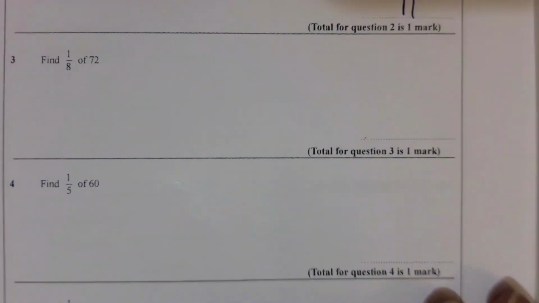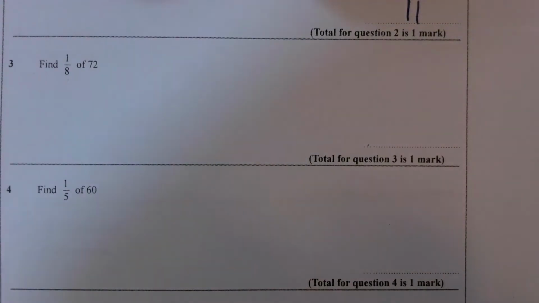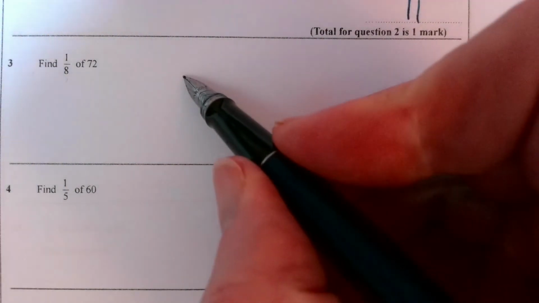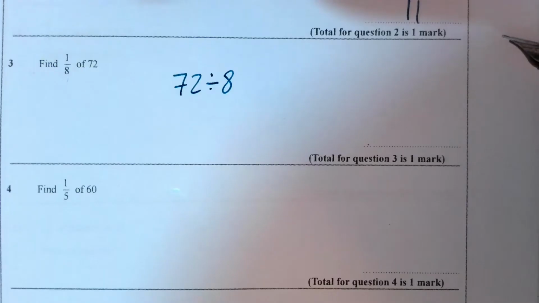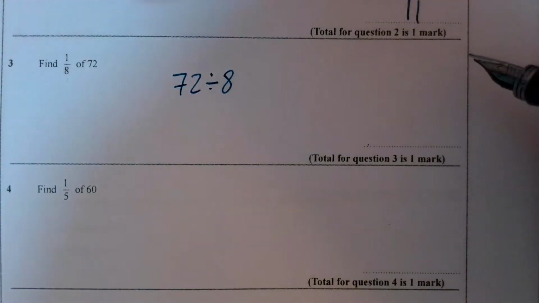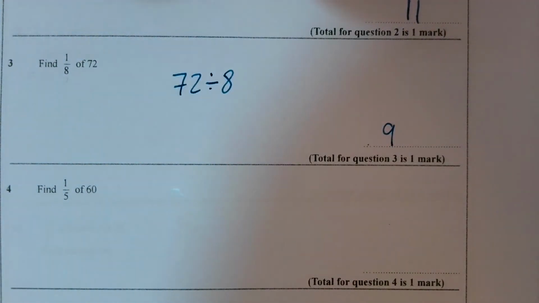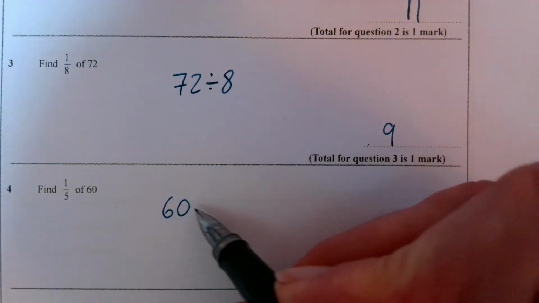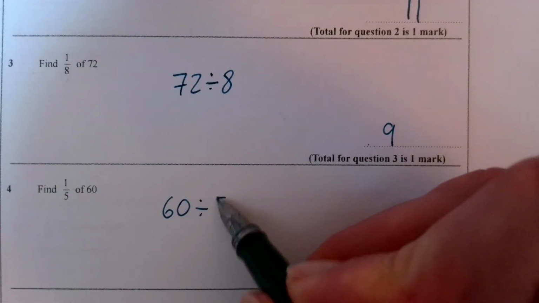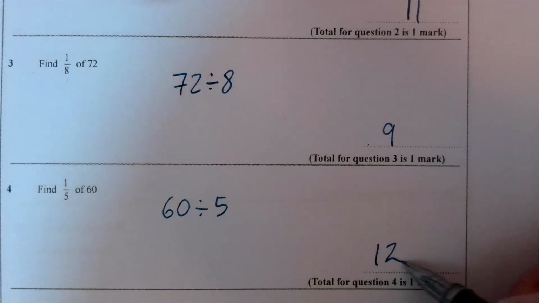Right, pause the video and have a go at these two. 1/8 of 72. We need to divide 72 by 8. If you go through your 8 times table, when you get to 9 eights, you've got there, so it's 9. And 1/5 of 60, 60 divided by 5. Well, we know 10 fives are 50, so 2 more than that makes 12.